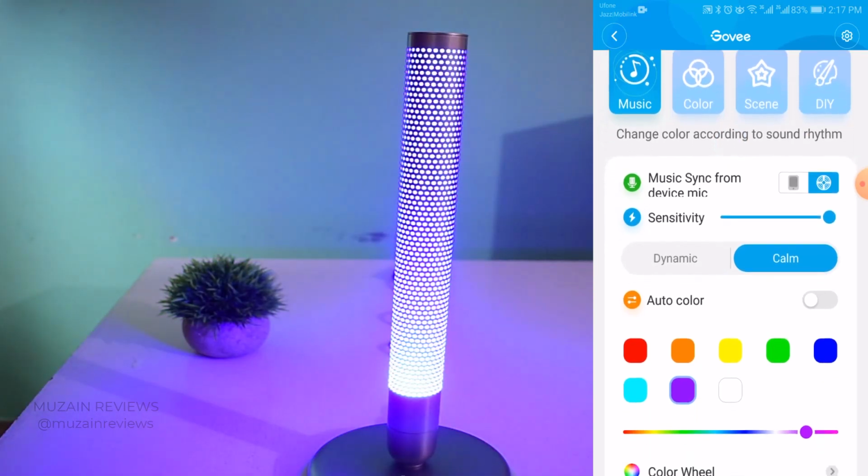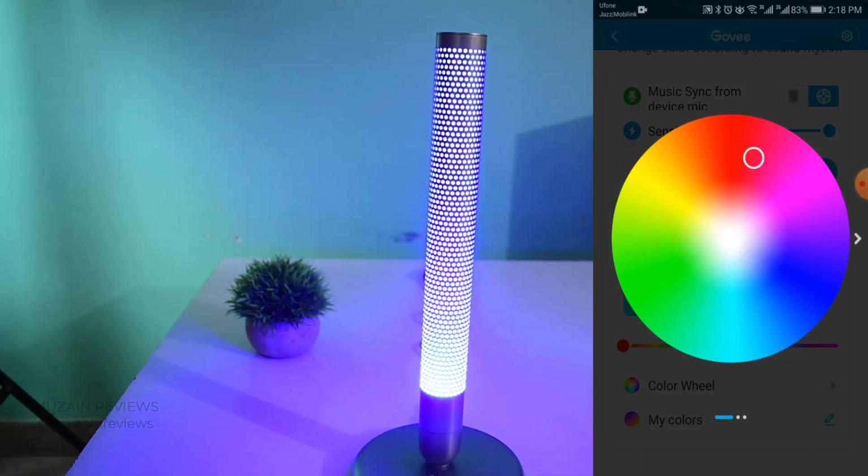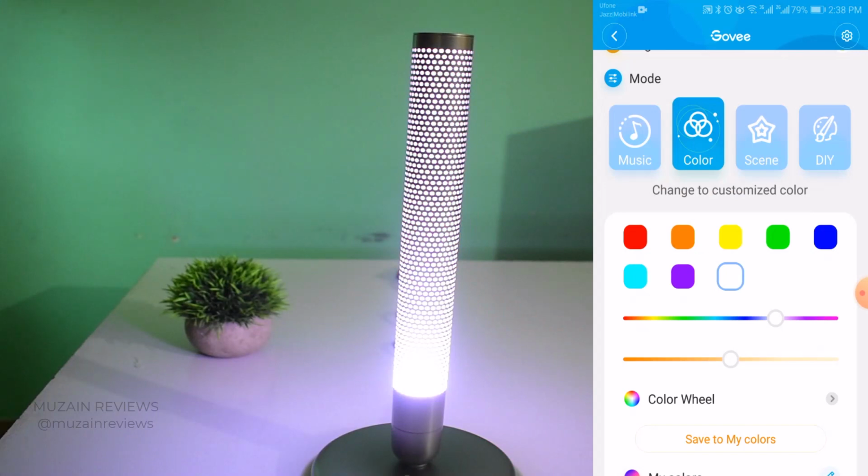You can see auto and manual color selection option. You can also choose color from color wheel. There are lots of color options in the wheel that you can choose. In color effects you can change to customized color like warm white or cold white, and also choose from my color option.